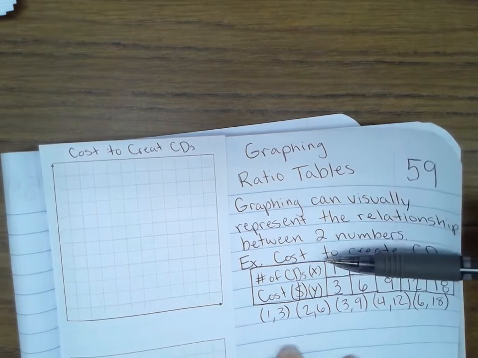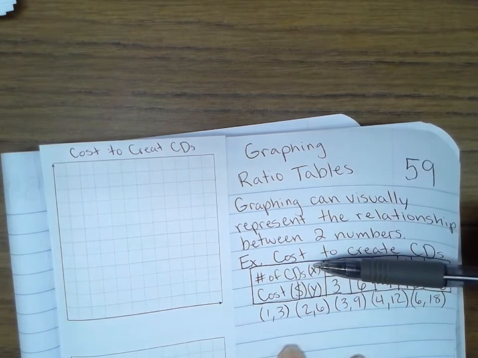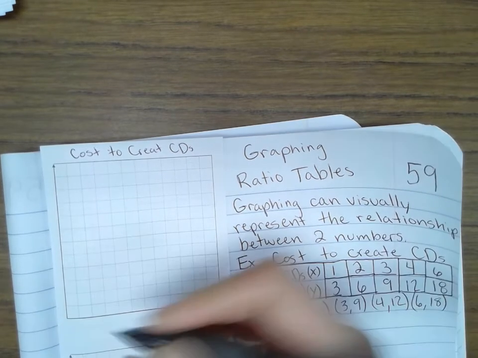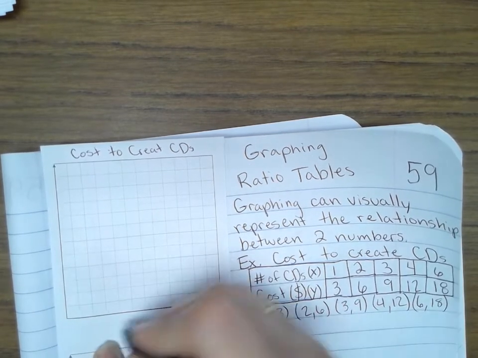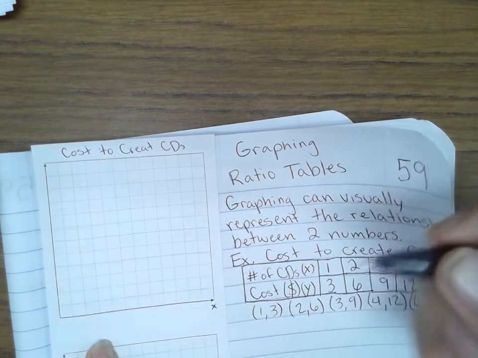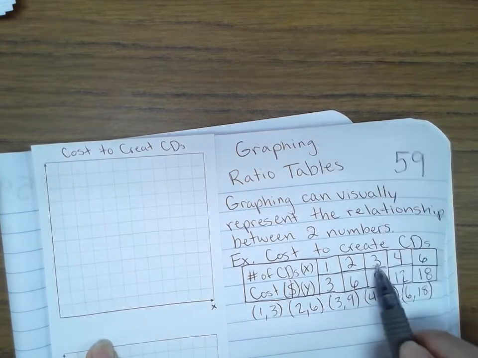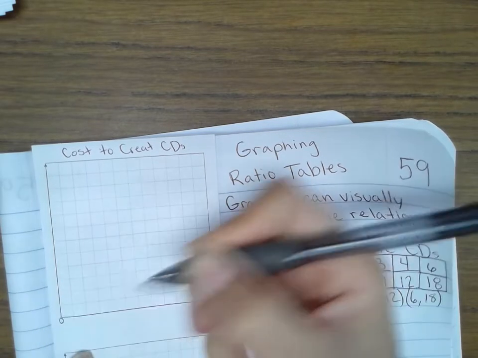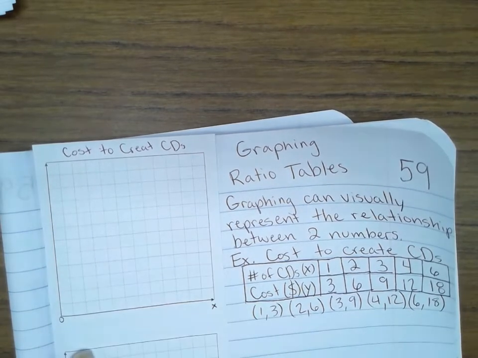Well, over here on our ratio table, the number of CDs is x. So on the x-axis, we're going to write down here lower so that we want to number it. So since this is going by ones mostly, I can number this by 1. So I'm going to do zeros always in the corner. And you have to make sure you number it accurately and evenly.